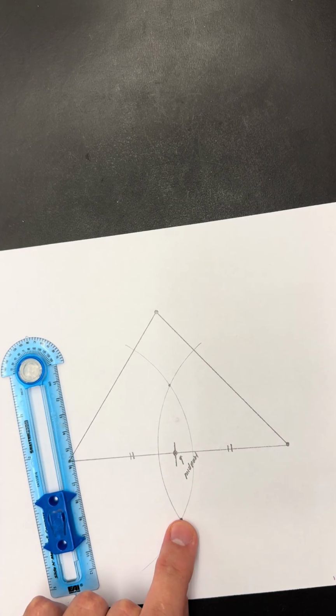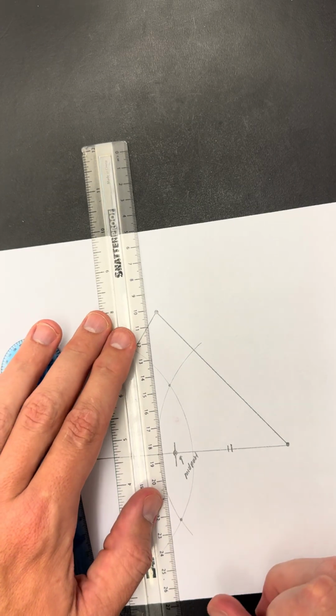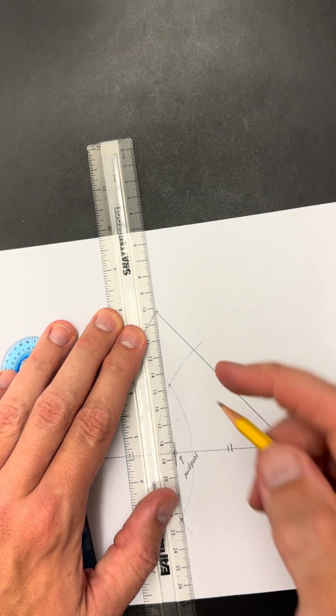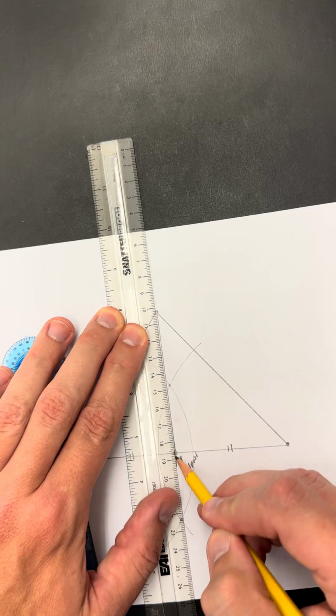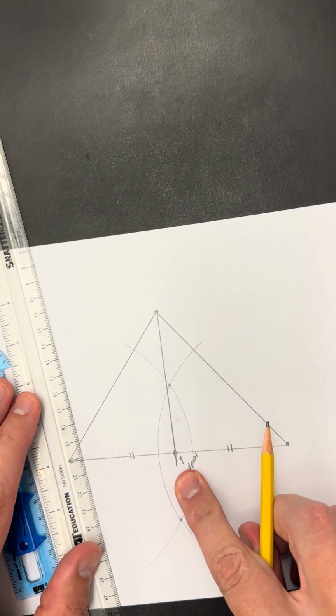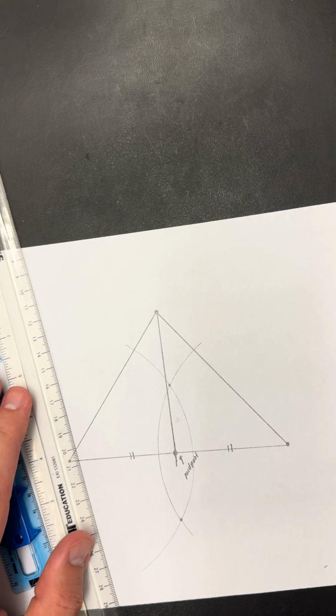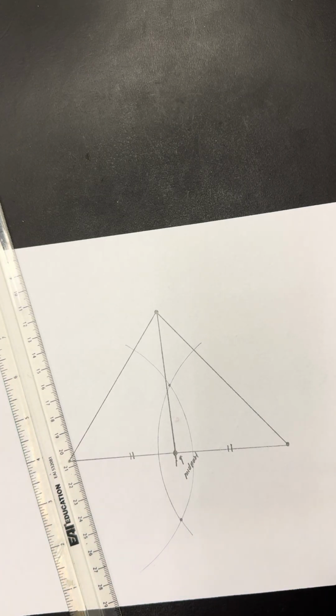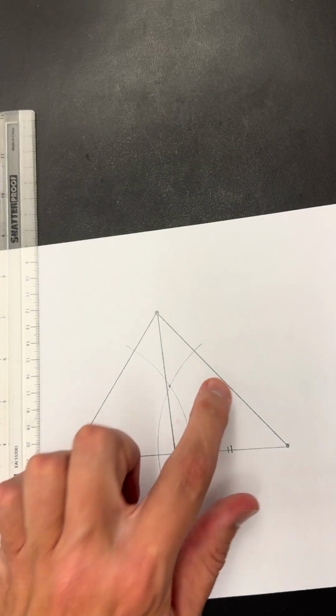You're going to connect that midpoint to the opposite vertex, and this is your first median. So here is my first median, connects vertex to midpoint. Now we have to do that one more time to find the centroid. You're going to pick a side to find that midpoint on. So I'm going to pick this side right here.